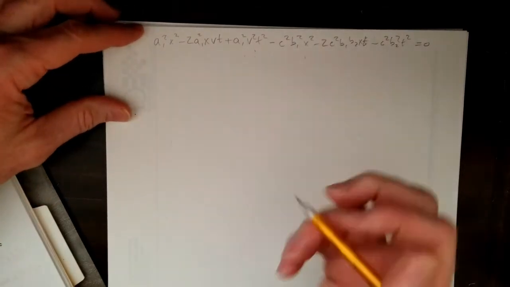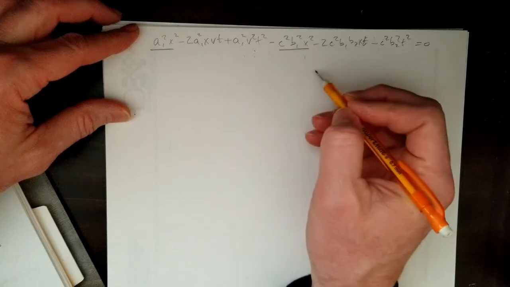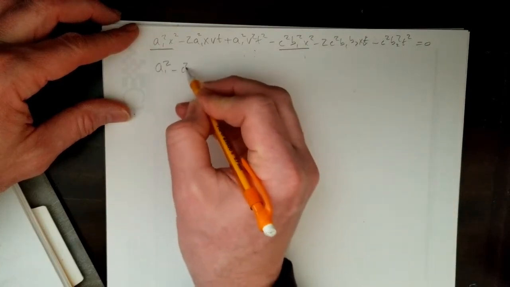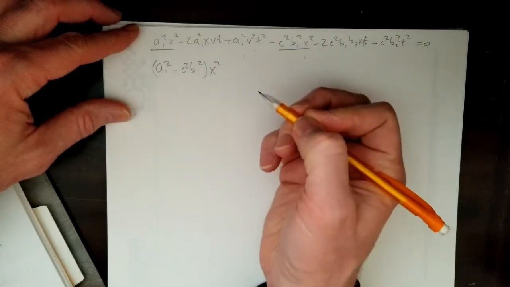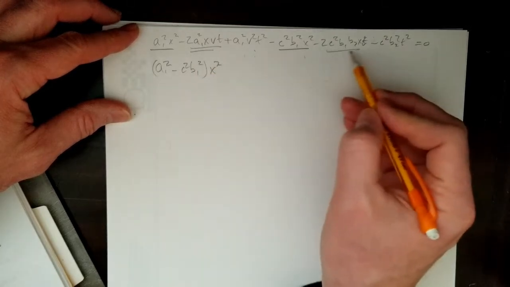I want to get the squared terms together, so I have a squared term here. I have a squared term there, the x squared terms. So I get a1 squared minus c squared b1 squared x squared. Now let's get the x terms together. So I have an x term there, I have an x term there.